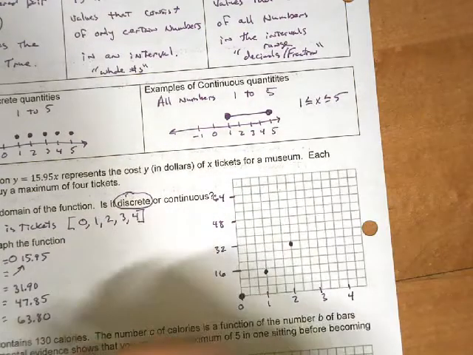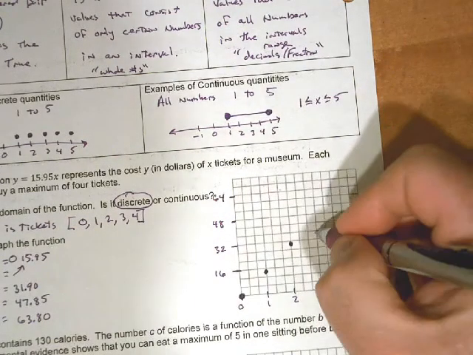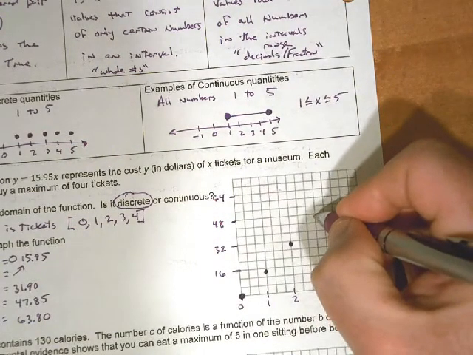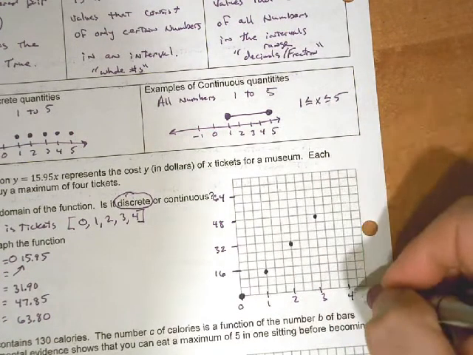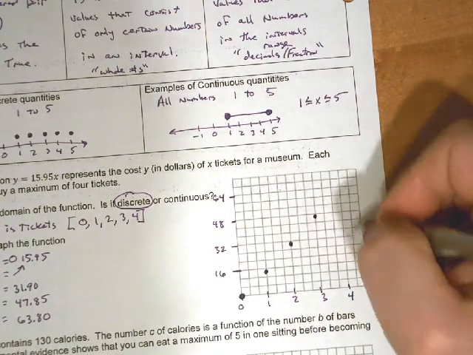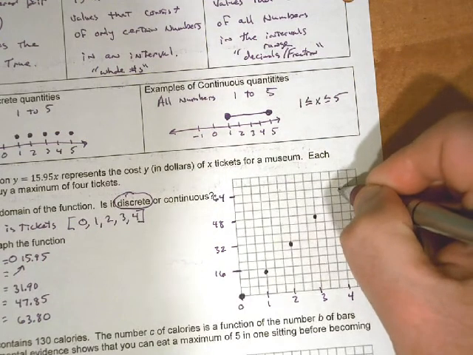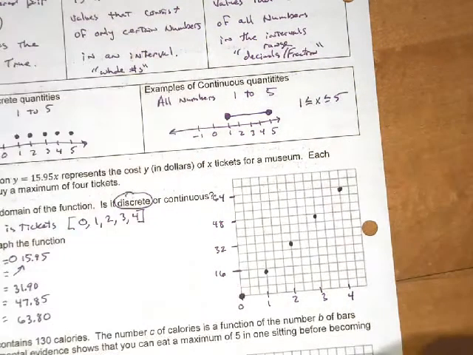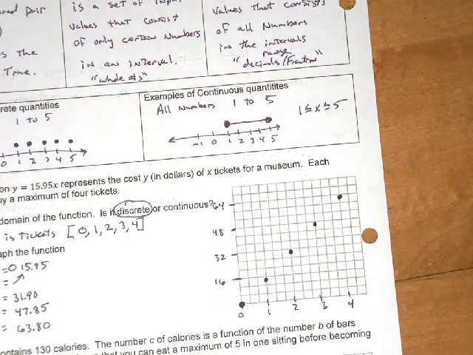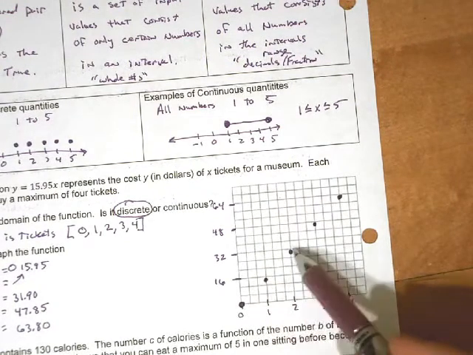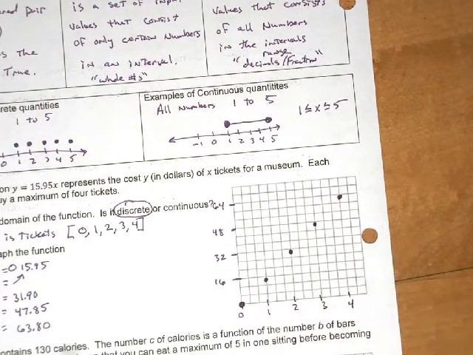And then again, if you want to put 15.95 on that line, obviously you'd put the dot right on the intersection there. And 3, but again, my data is over here so I can reference it also. That's just going to be below 48. And for number 4, follow my line up. That's going to be just below 64.